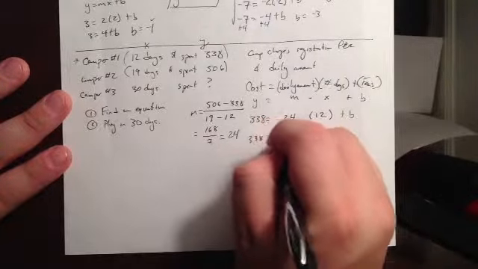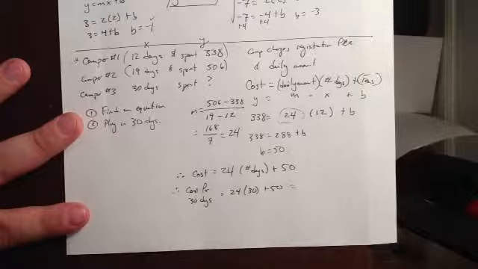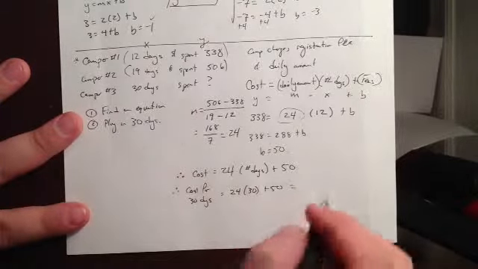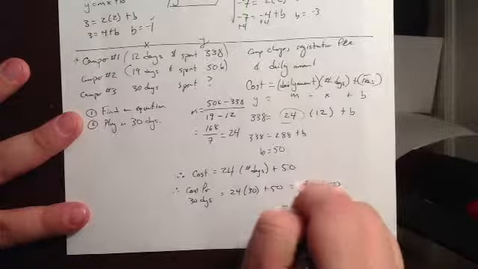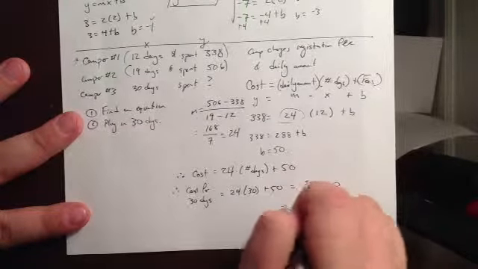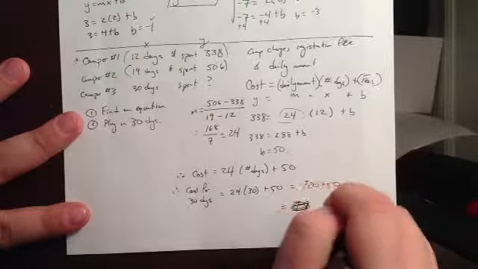Which means that the cost for 30 days is going to be 24 times 30 days plus 50, which is $720 plus 50, which equals $770.